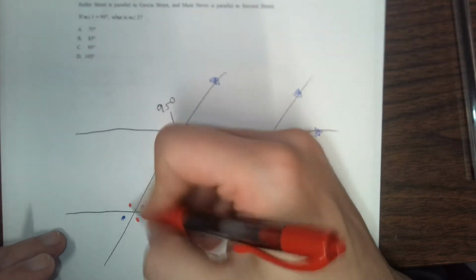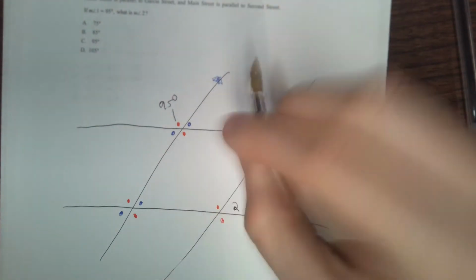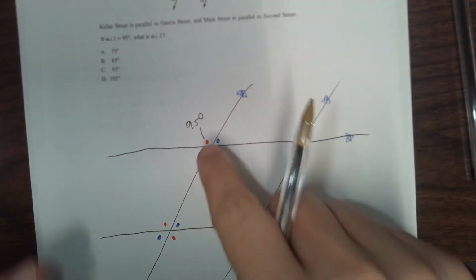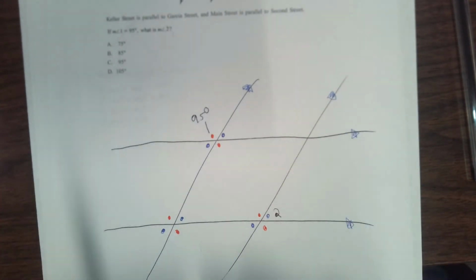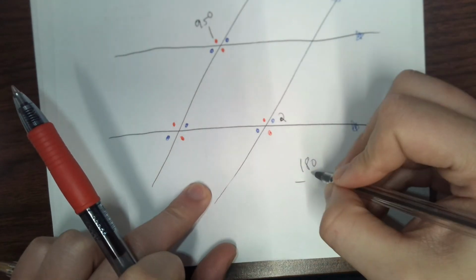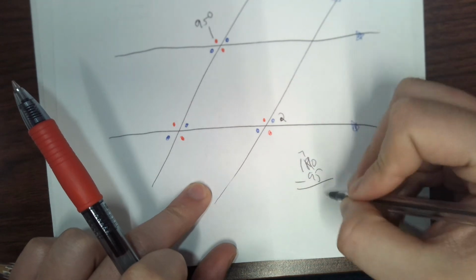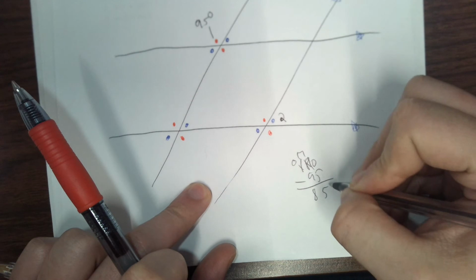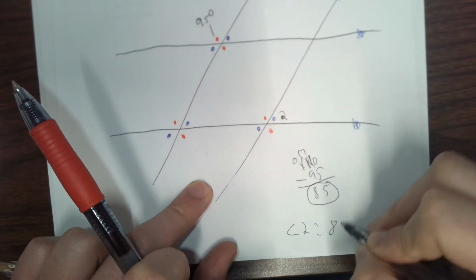So we have our red angles, and we have our blue angles. And let's see, 95 is red, angle 2 is blue. That means they're supplementary. So I'm going to have to subtract from 180. 180 minus 95. Got to borrow. 10 minus 5 is 5. That becomes nothing. 17 minus 8 is 85 degrees. So angle 2 equals 85.